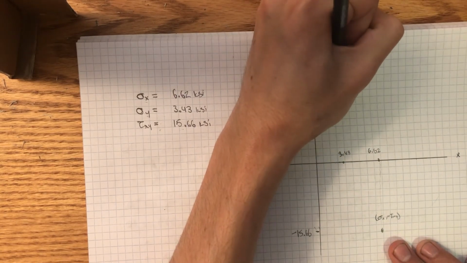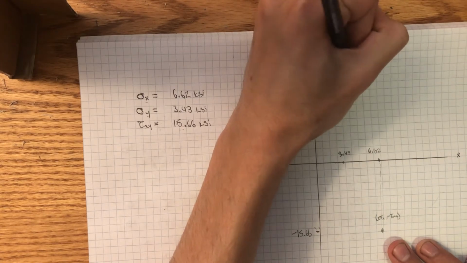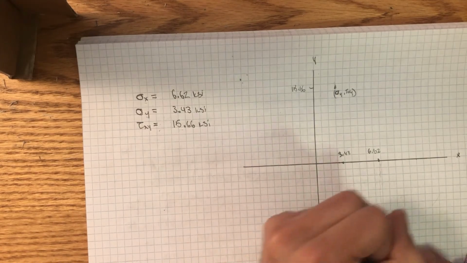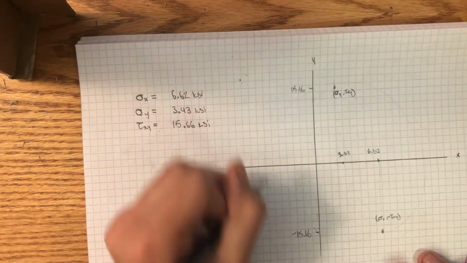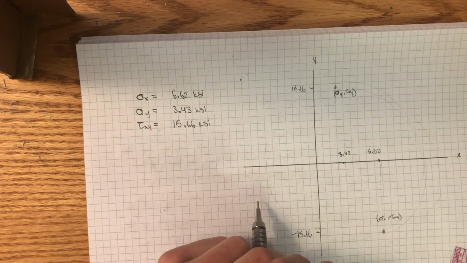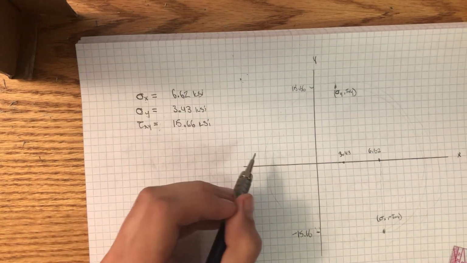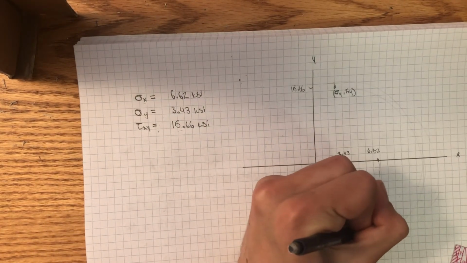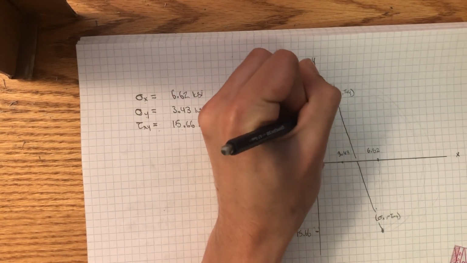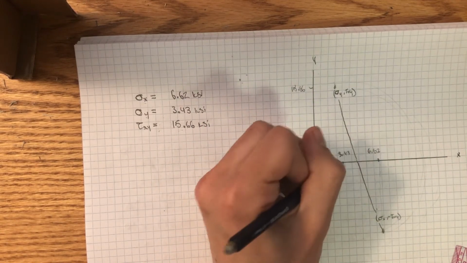And here is our sigma y comma tau xy right here. So these 2 points right here are points on this circle that represents the relationship, right? That allows us to find basically any normal or shear stress. So what do we do from here? Well, we want to connect these 2 points and find the center of this circle, which will be the average between these 2 stresses here.